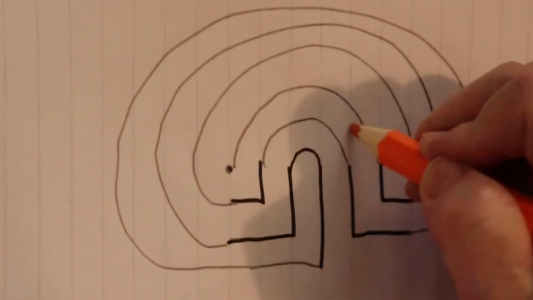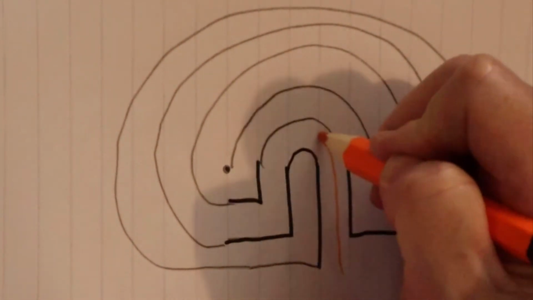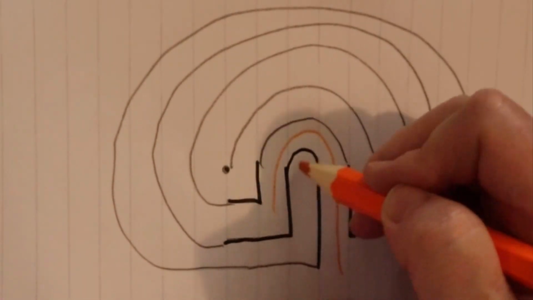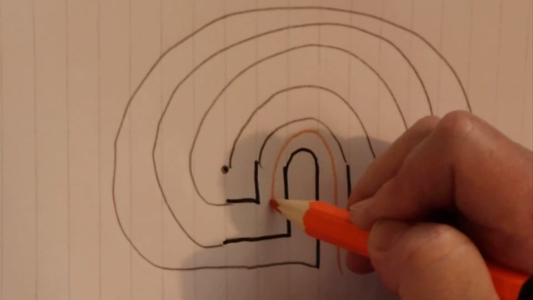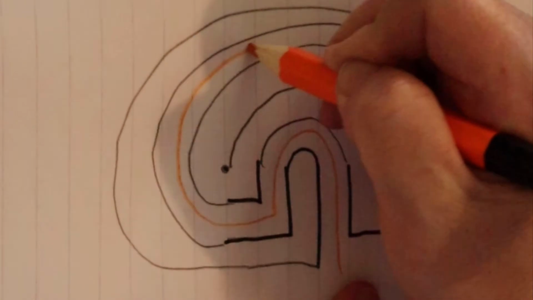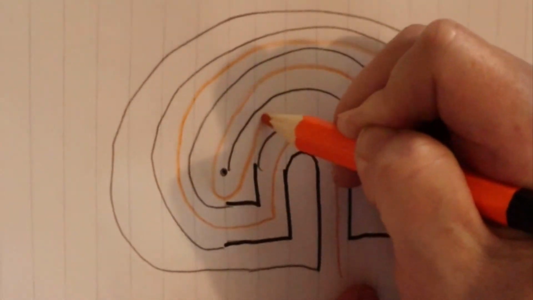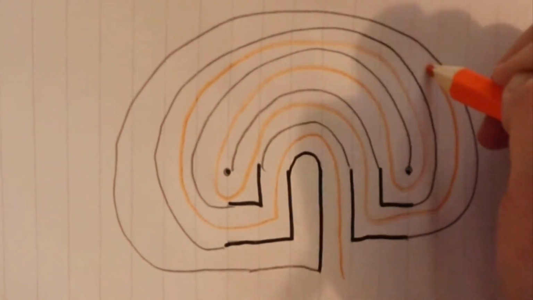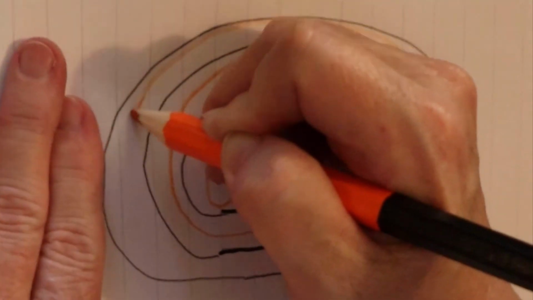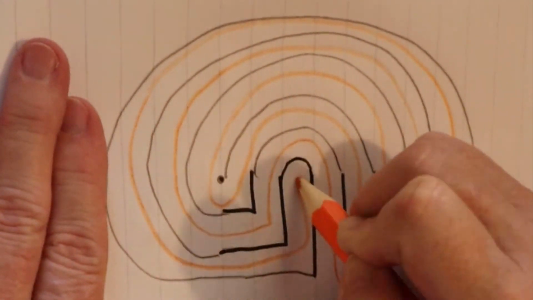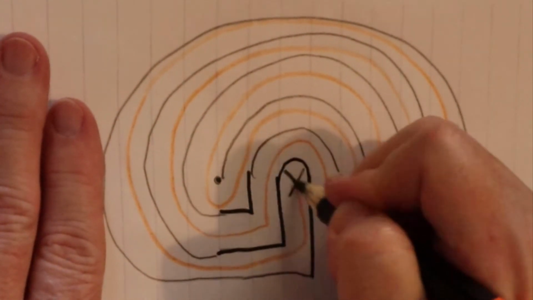We've got 1, 2, 3, 4, 5 circuits. We enter, which I really like this one because it comes so close to the centre of the labyrinth, and it goes around the outside. We back on ourselves, come around, back, and we keep looking like we're going to get really close to that centre, and then finally we get to the centre.